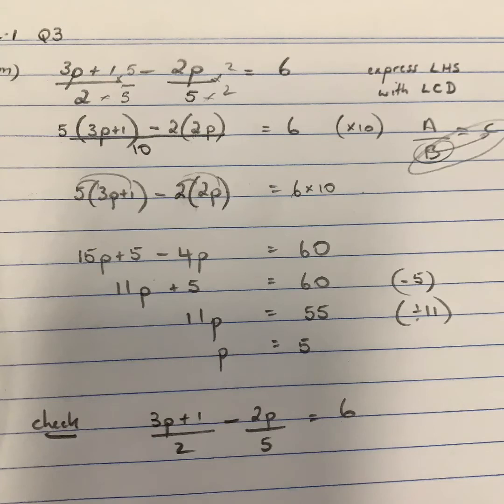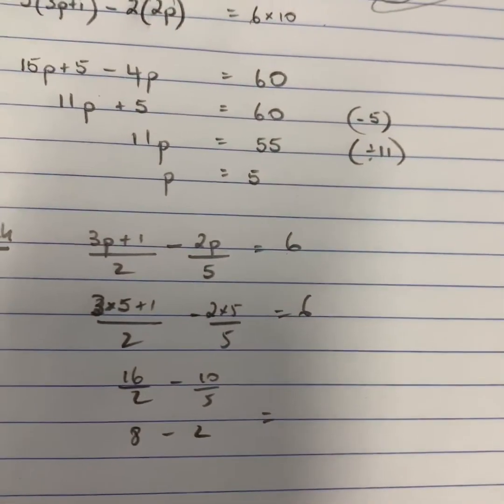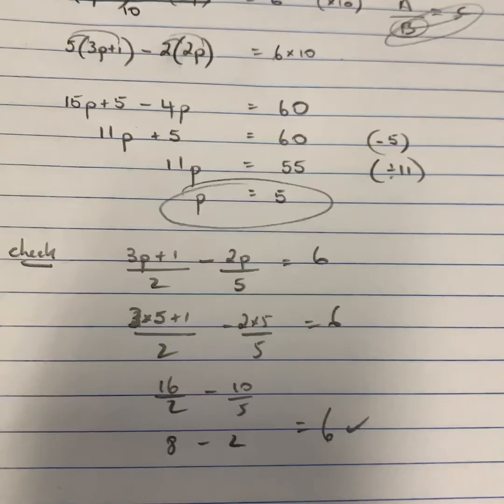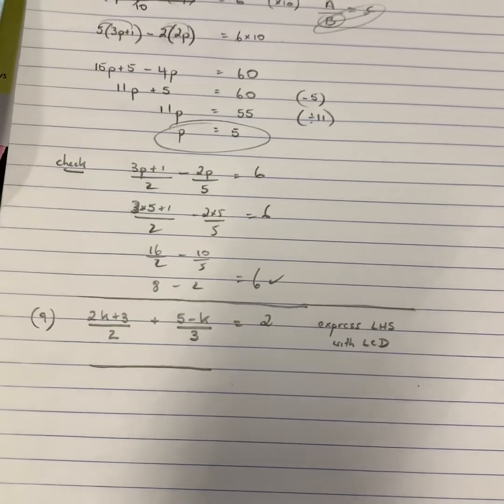The next stage is to check your work. So just by checking through, 8 minus 2 obviously is equal to 6, so we're just going through there, checking our work. We know our answer there of p is equal to 5 is correct. Okay, we'll try Q now.